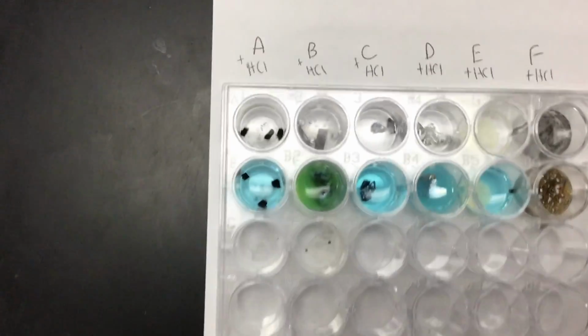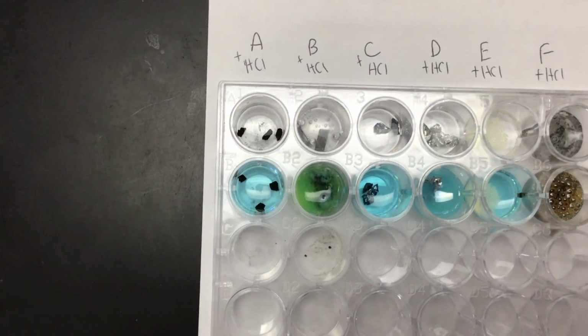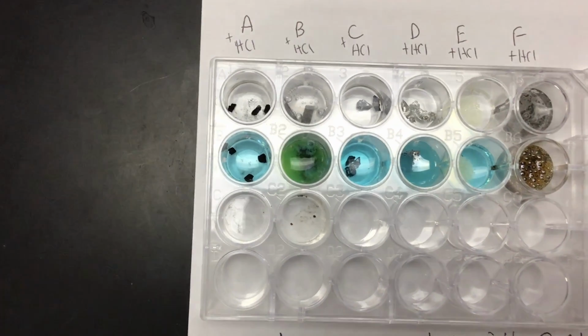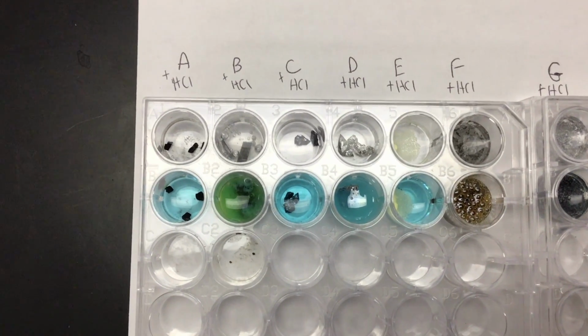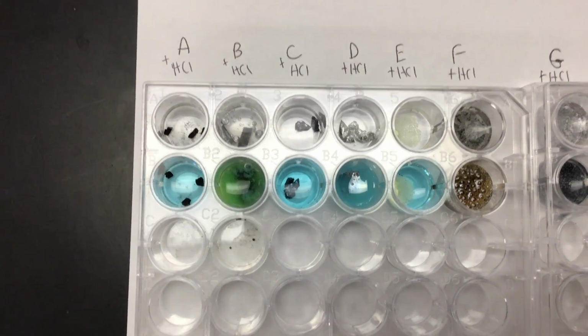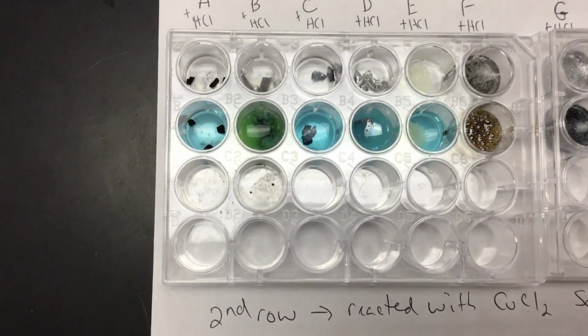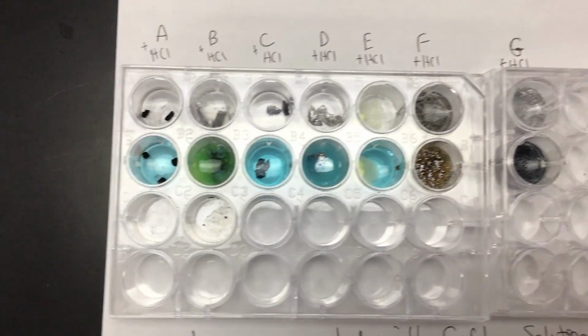So in well letter A there, you can see what has happened, and this has been after about 10 minutes. B, you can see that there are bubbles in there. In the bottom one, the solution originally was blue because copper solutions are blue. Now you can see after 10 minutes what has happened.